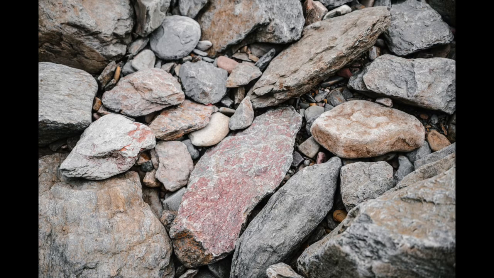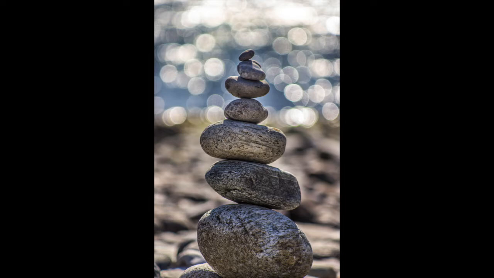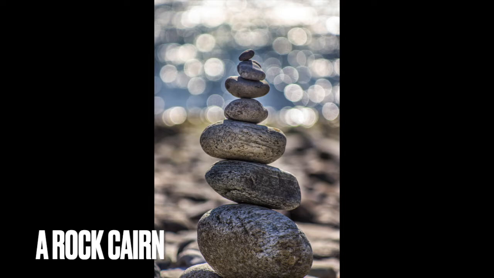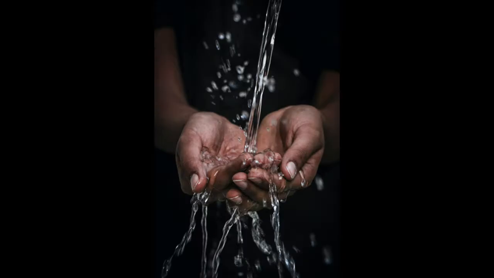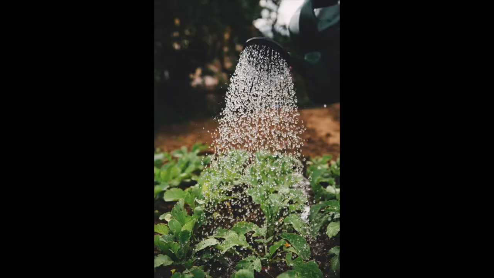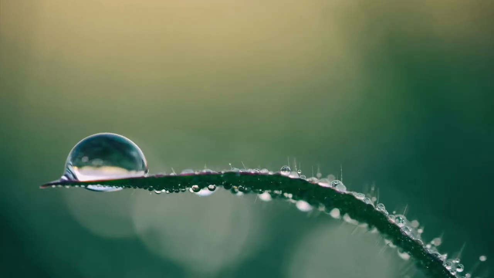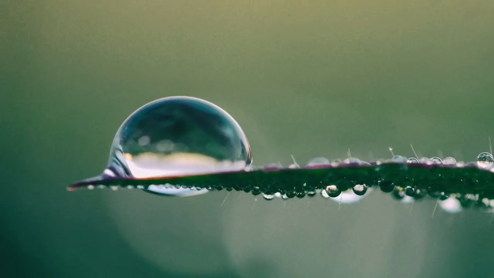These are rocks. These are also rocks. These rocks are piled on top of one another into a rock cairn. These are also rocks. This is water. This is water being sprinkled from a sprinkler. This is a drop of water on a blade of grass.